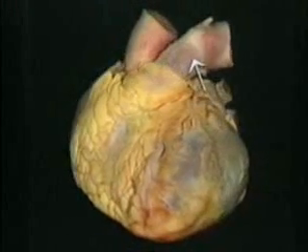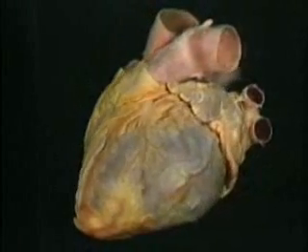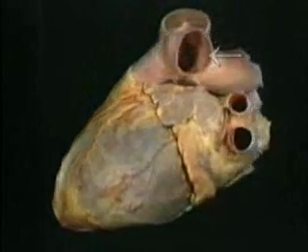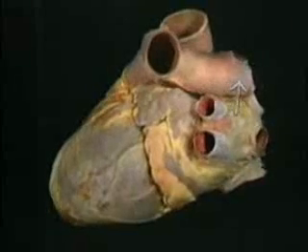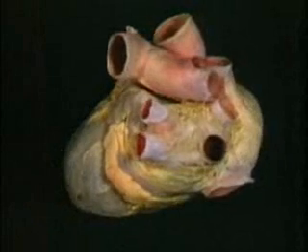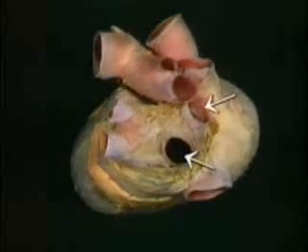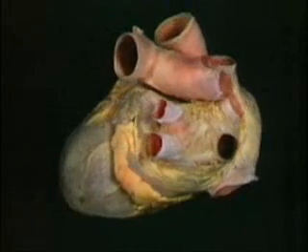Here's the pulmonary trunk passing to the left of the aorta and dividing into the left pulmonary artery and the right pulmonary artery. Here's the left atrium with two pulmonary veins entering on the right and two on the left.